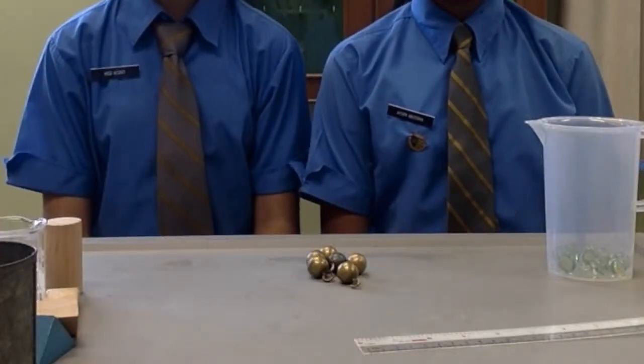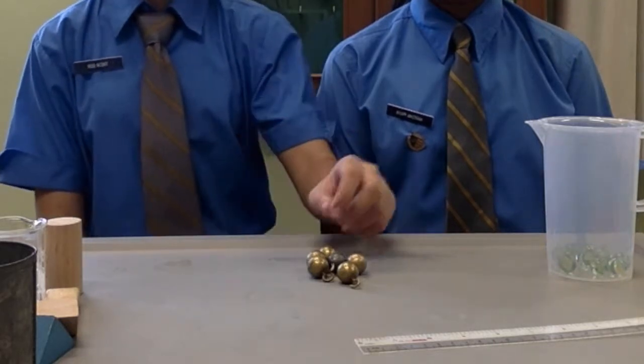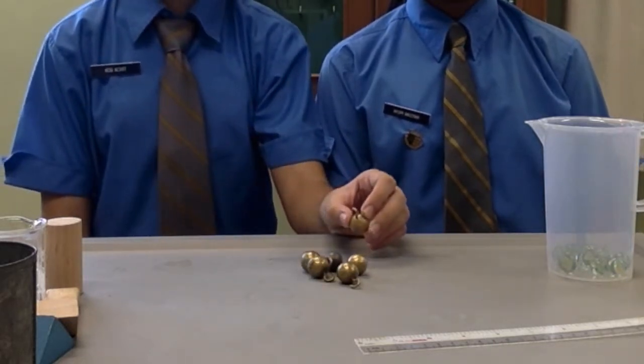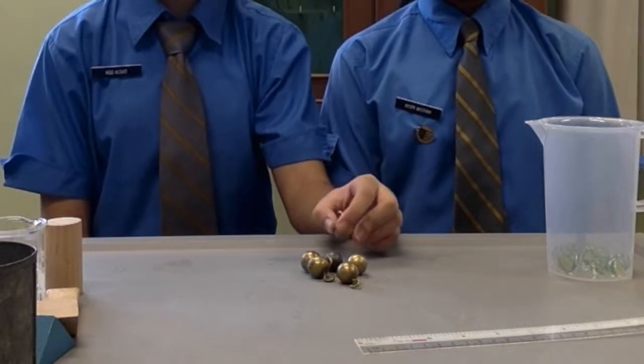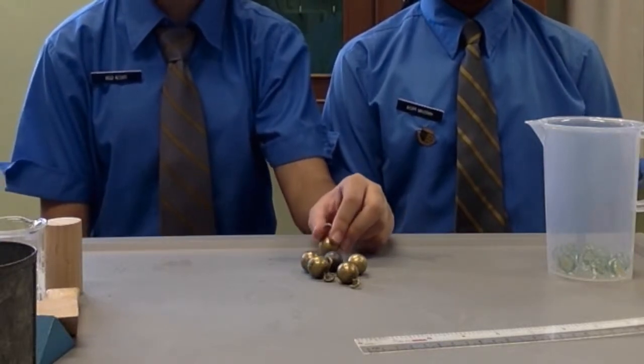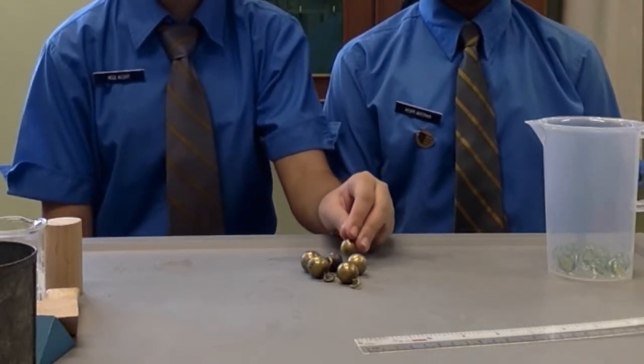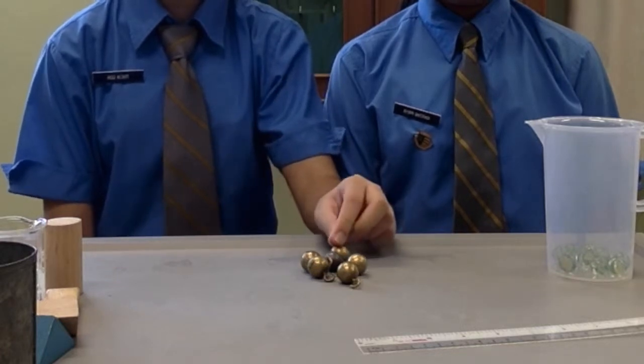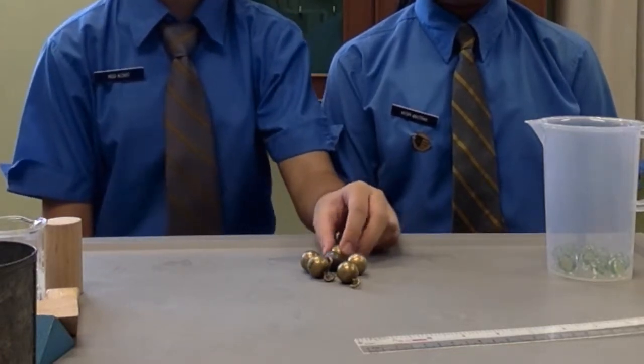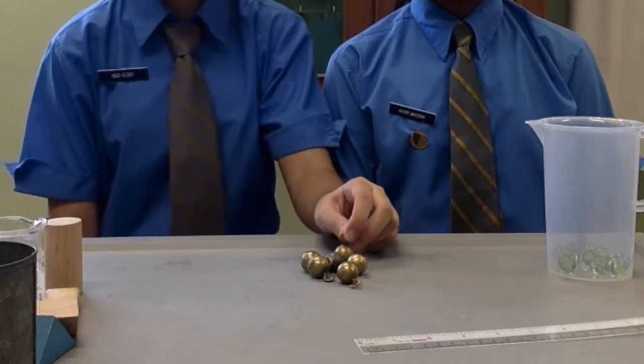Now, let's find the density of the ball bearings. The total mass of the 6 ball bearings is 181.6 grams, while the total volume of the 6 ball bearings is 54 cm cubed. To find their density in total, we should take mass divided by volume, and we will get 3.36 grams per cm cubed.